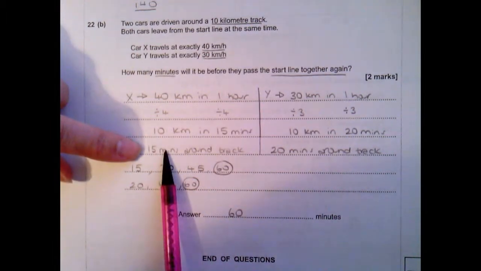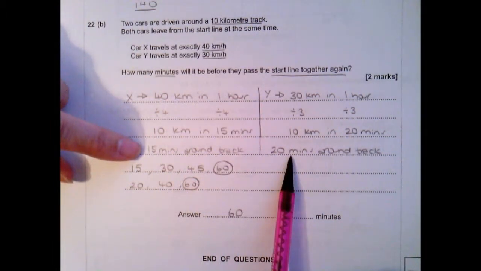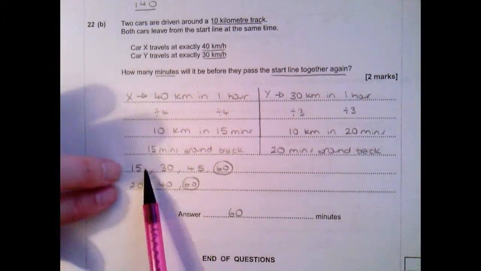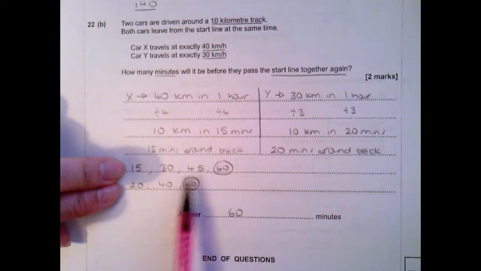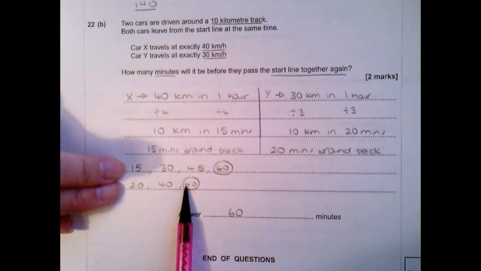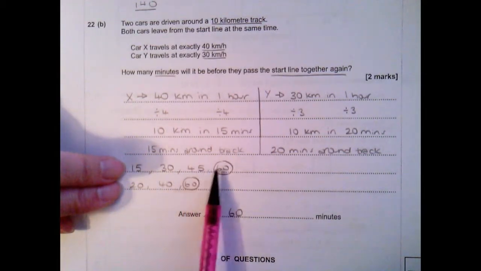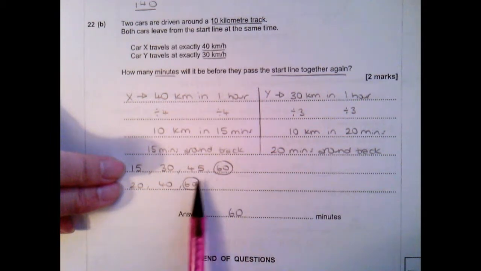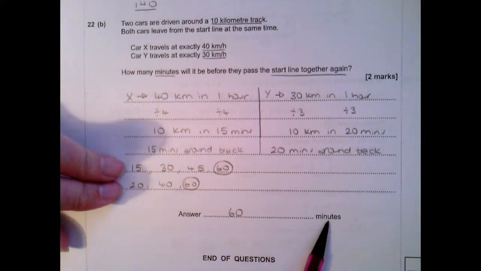So if this one takes 15 minutes and this one takes 20 minutes, you can go up in 15s and up in 20 until you see which number is the same, and that will tell you when they'll meet again. So 15, 30, 45, 60, 20, 40, 60. The two numbers that are the same there are the 60, so it will take 60 minutes or 1 hour before they are sitting together again at the starting line for that one.